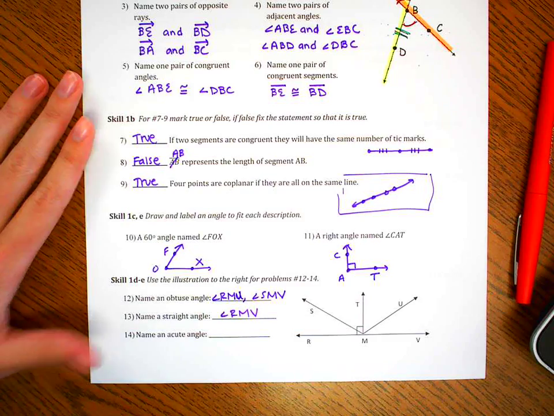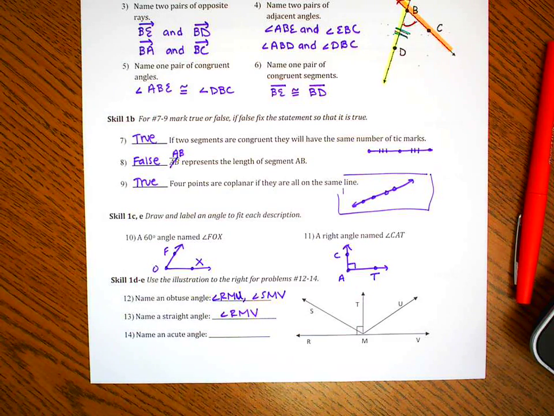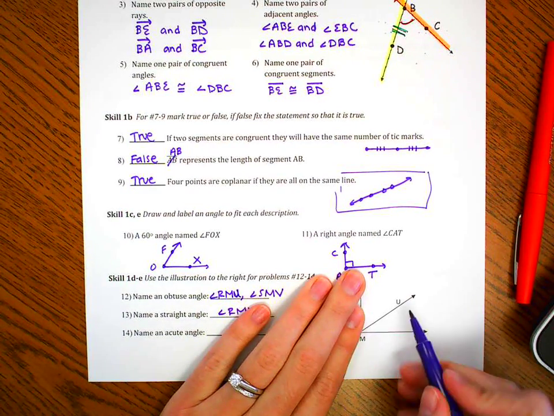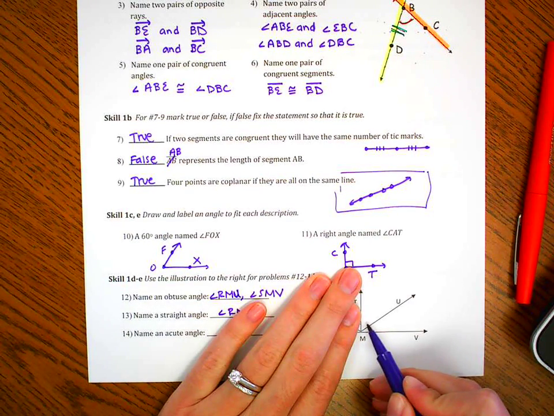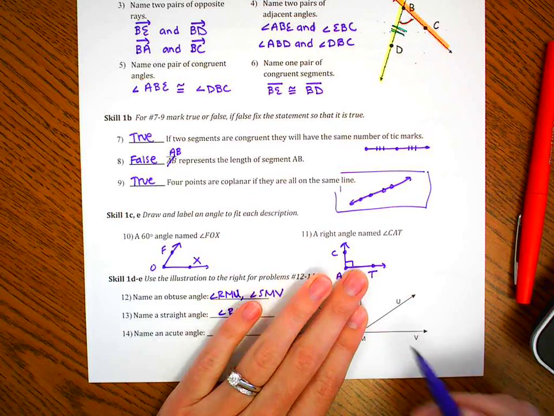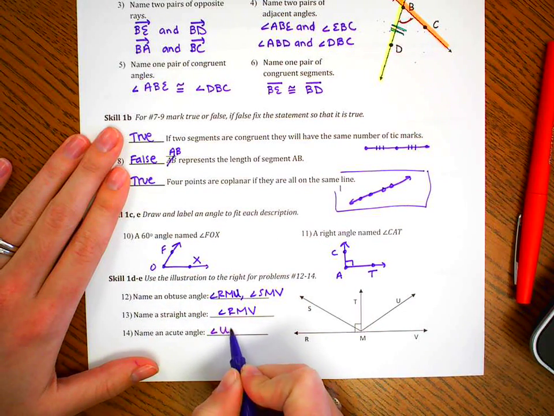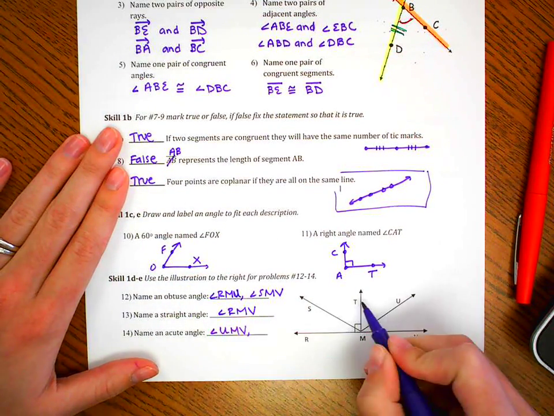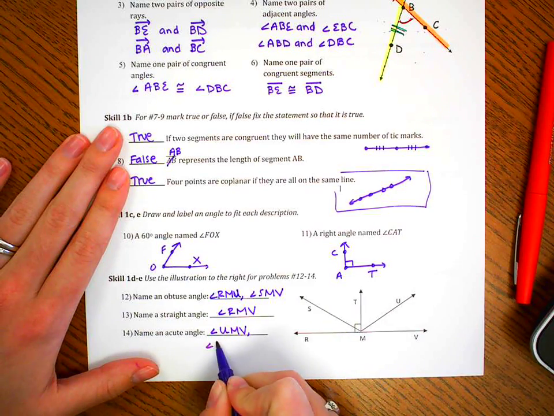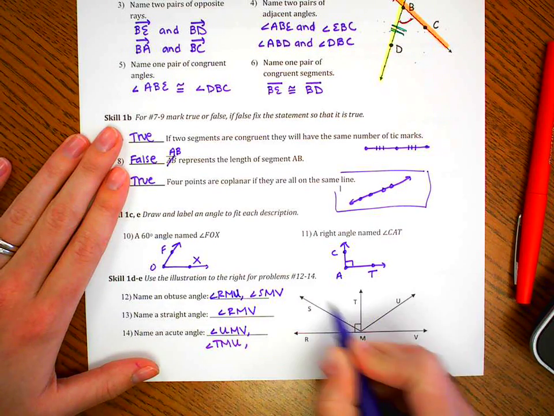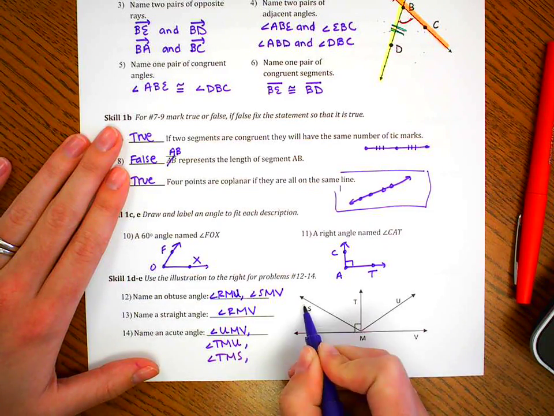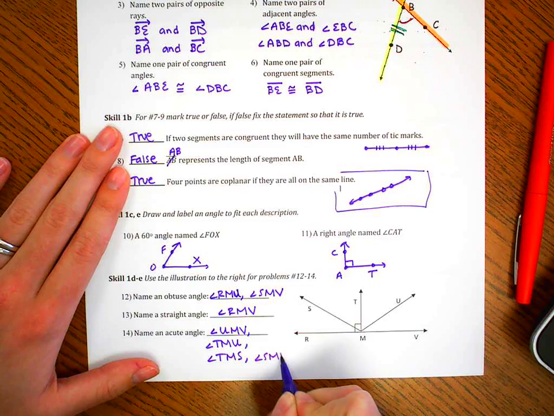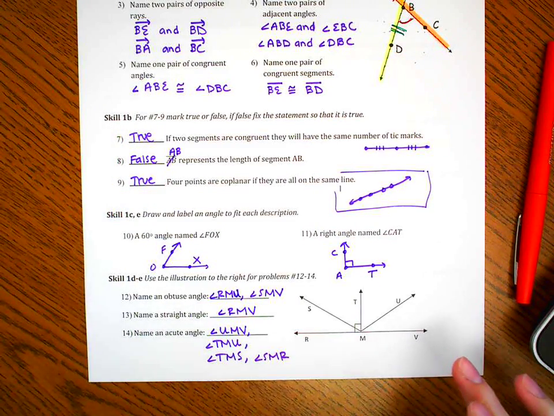Good. An acute angle, something that's less than 90 degrees. We have a bunch of them in this picture. For instance, angle UMV is an example of an acute angle. It's less than 90. That's 90. But this here is less than 90. So angle UMV. We could do TMU. We could do TMS. We could also do SMR. So there's a bunch of examples for you. So that's the end of the first page. I'm going to start a video on the second page any moment now.